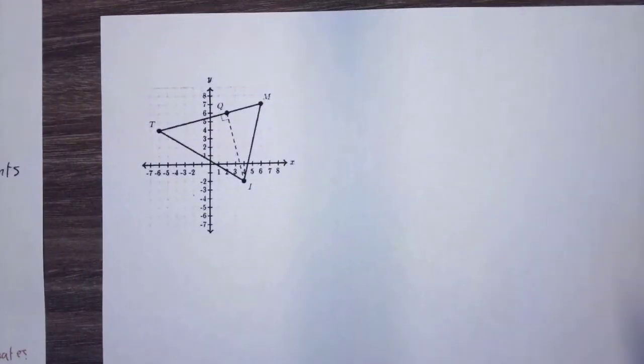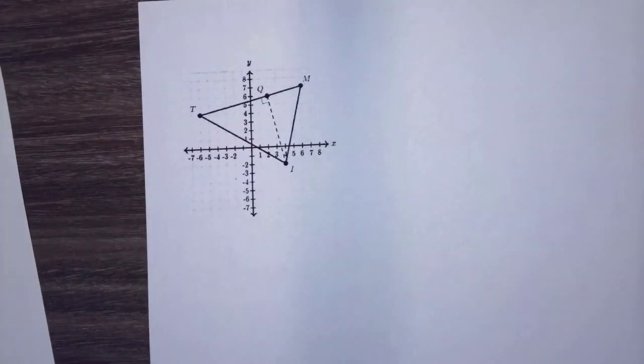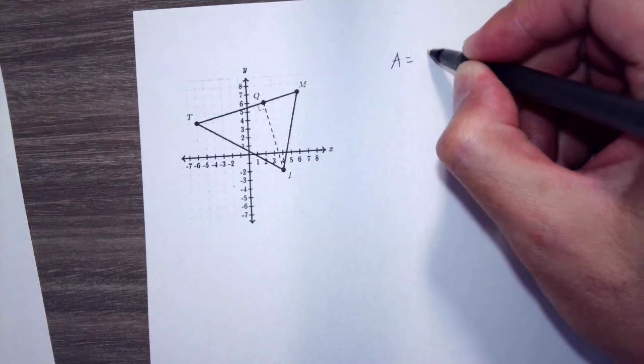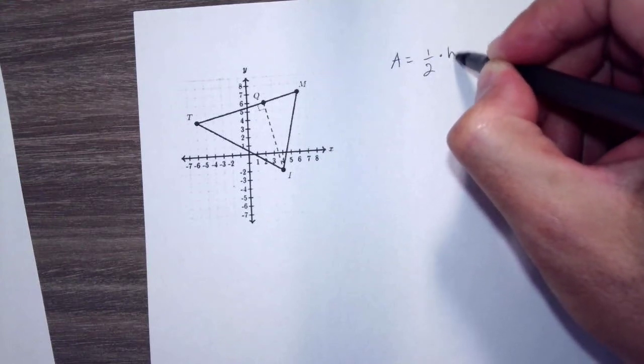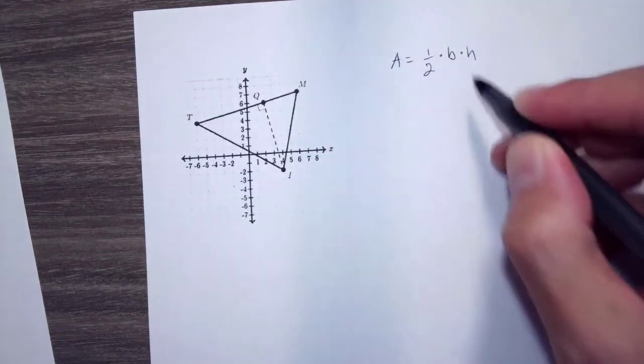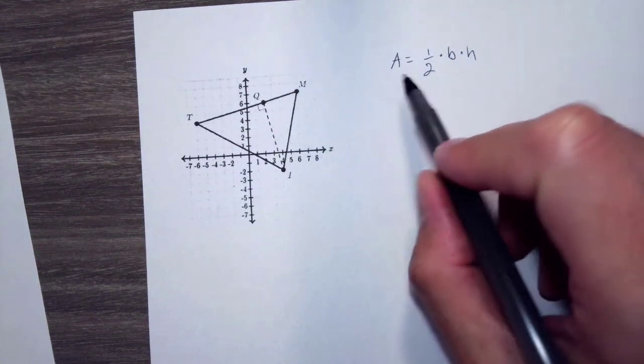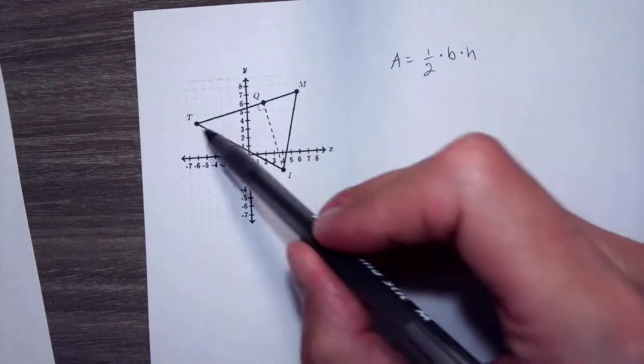The example is, I have it worked out, but the example is find the area of the polygon. In this case, this is a triangle, so I'm going to be using area equals 1/2 times the base times the height. I just have to figure out what the base is, and here the base is going to be TM.